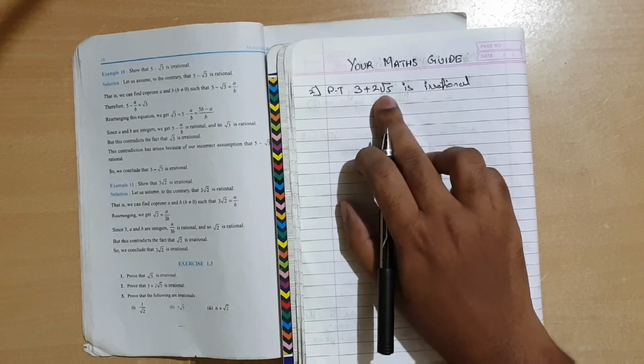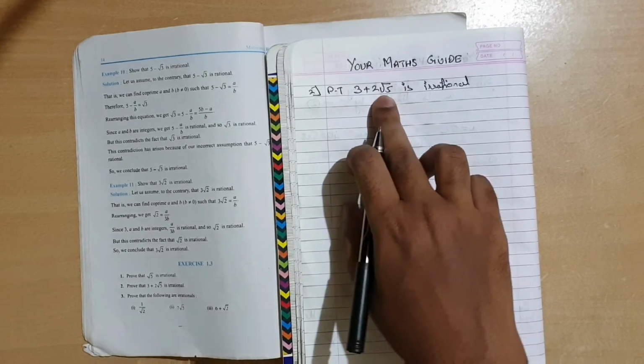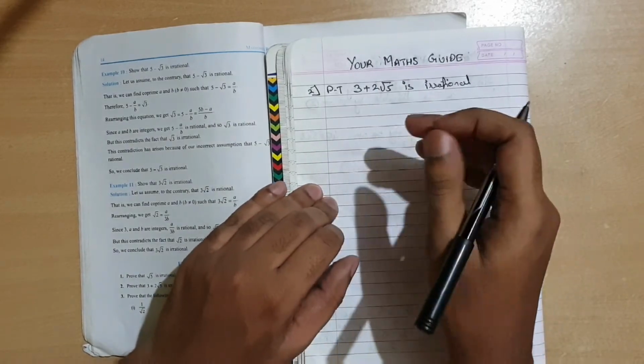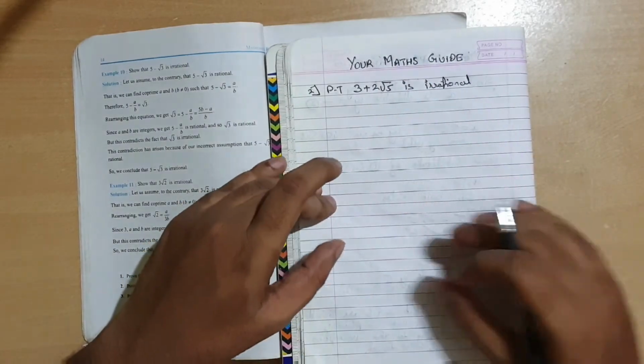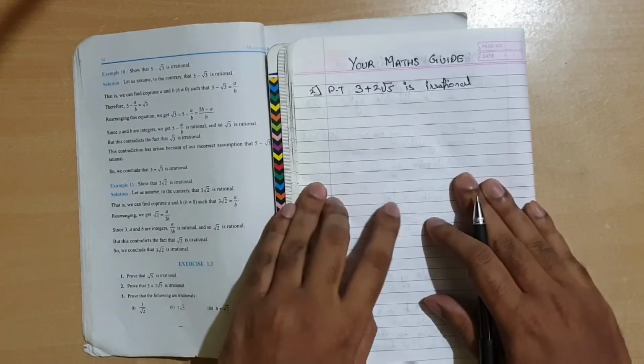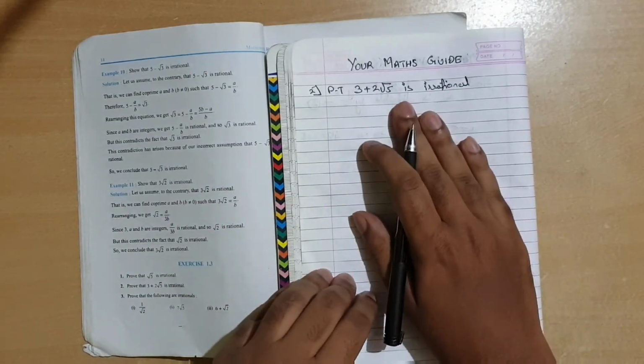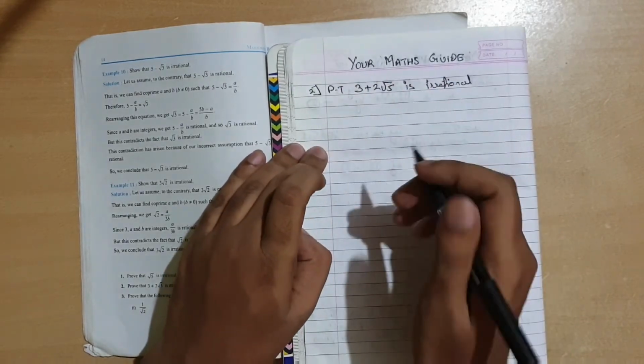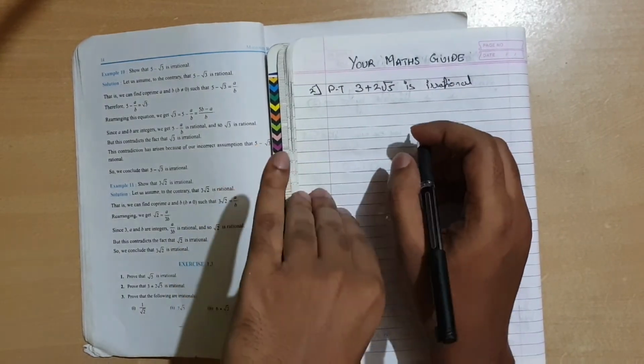We have already proved it. So in this, we just have to say that we already know root 5 is irrational and prove this sum is irrational.